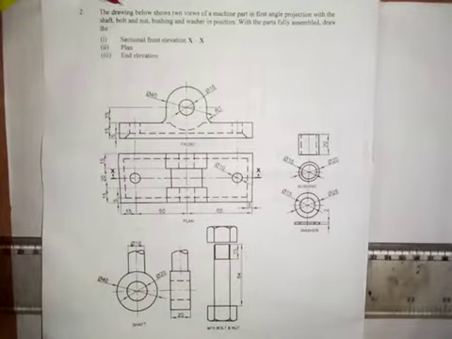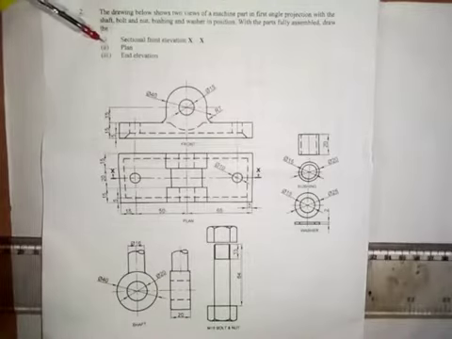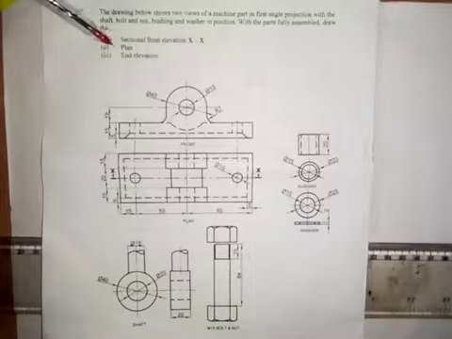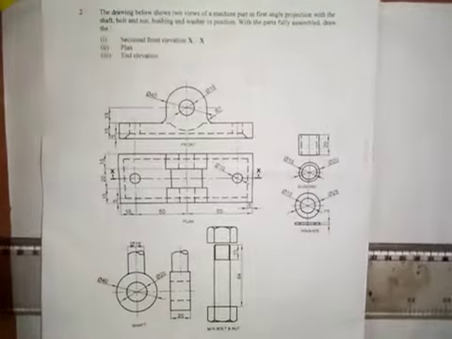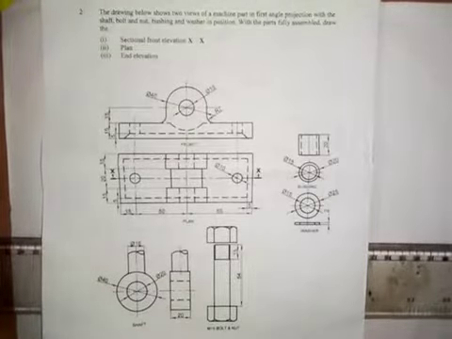So here we have that the figure below shows two views of a machine part in first angle projection with the shaft, bolt and nut, bushing and washer in position. With the part fully assembled, draw the question A: (i) sectional front elevation, (ii) the plan, (iii) the end elevation. So those are the things that we want to do here.